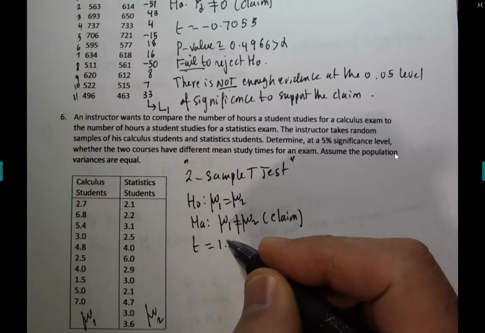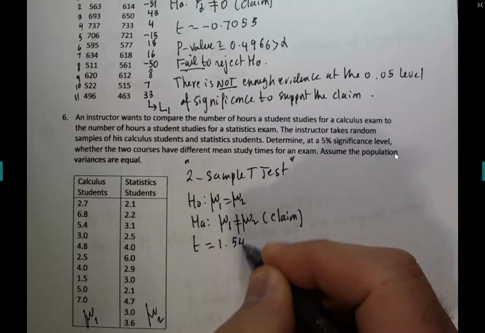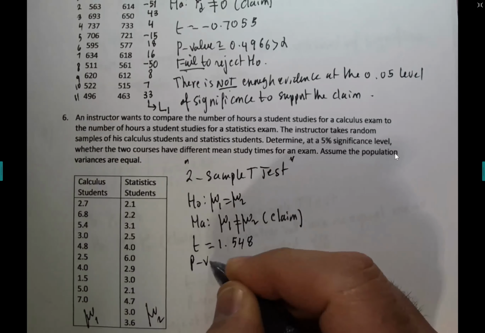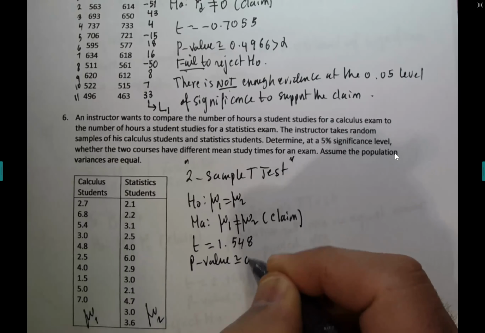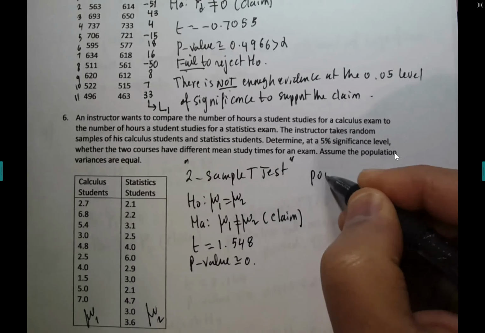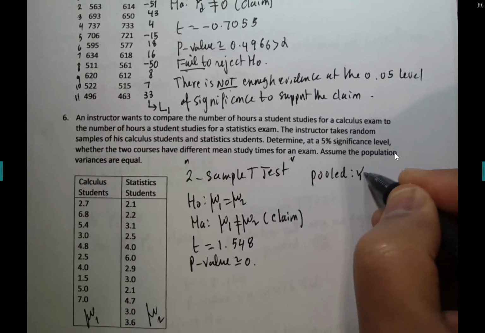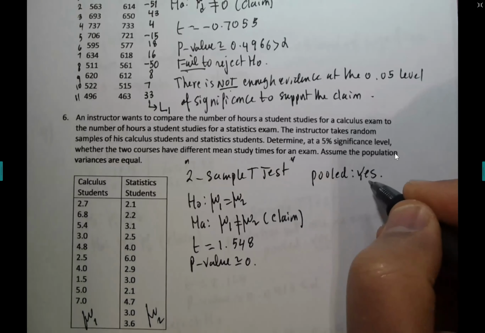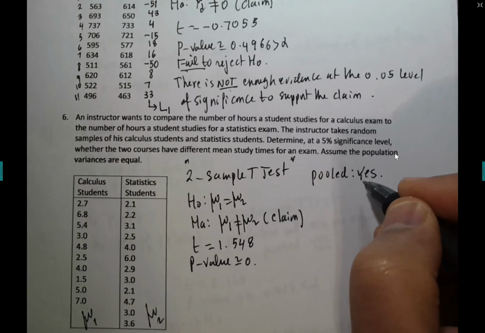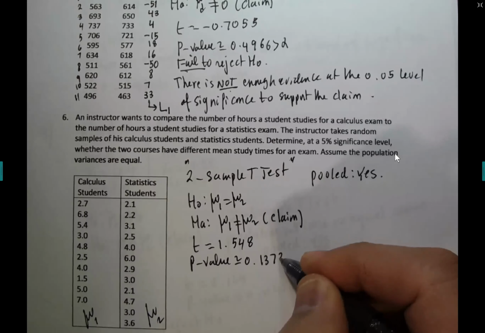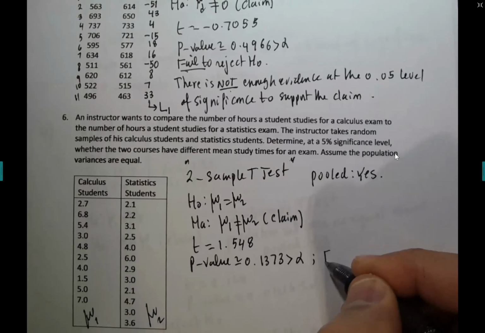So here pooled is yes. Just make sure to change this properly, otherwise you will get wrong answers. Fail to reject H0.